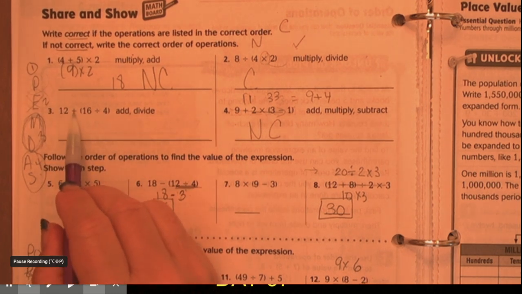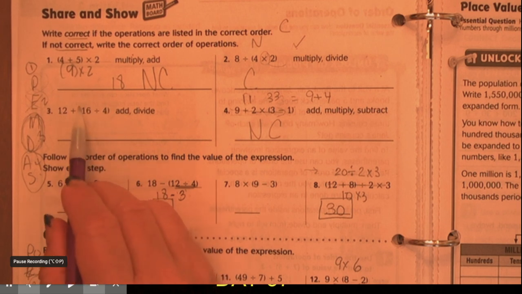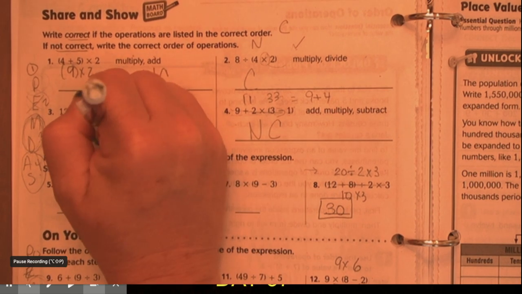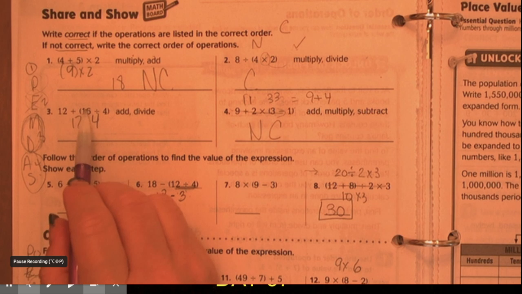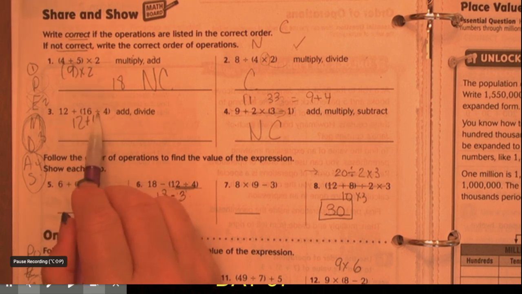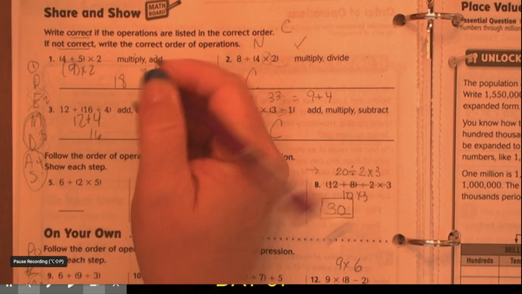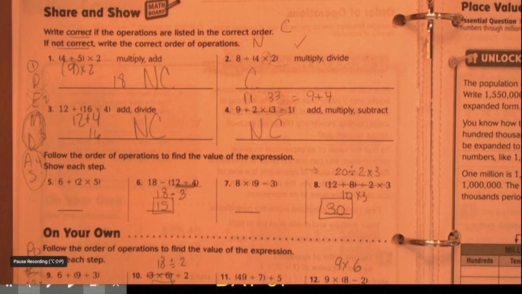Here, I see addition, I see division, and I see parentheses. Parentheses goes first, which happens to be 16 divided by 4. It's 4. And then you rewrite the rest of it, leaving this out since we solved it. So 12 plus 4 would be 16 is the answer. And so the first thing I did was I divided. So this is also not correct.